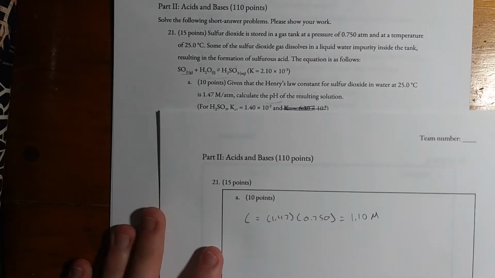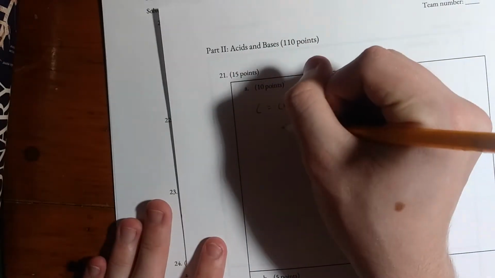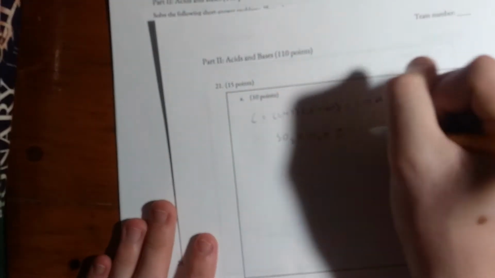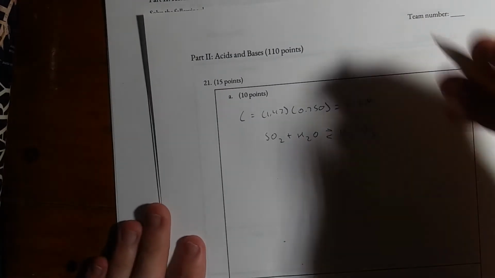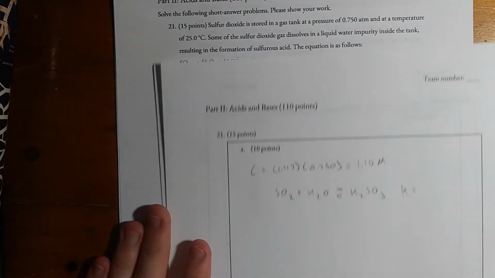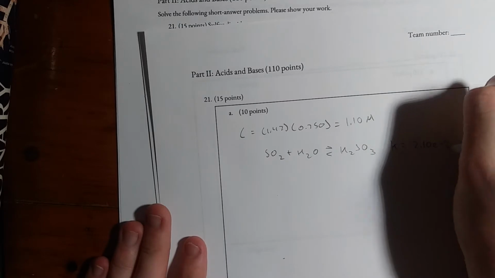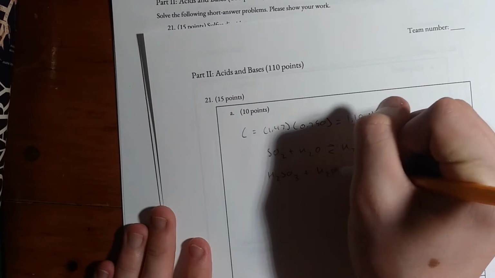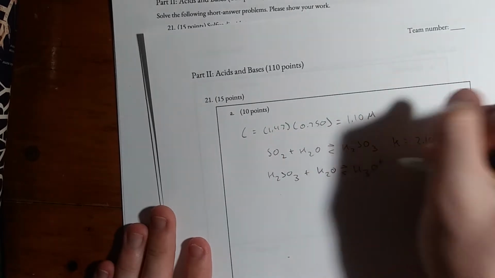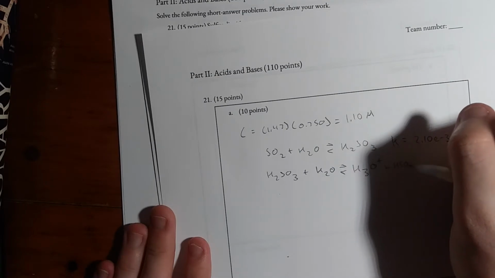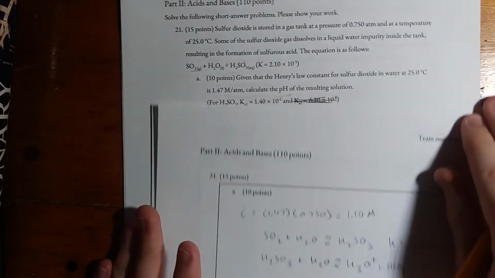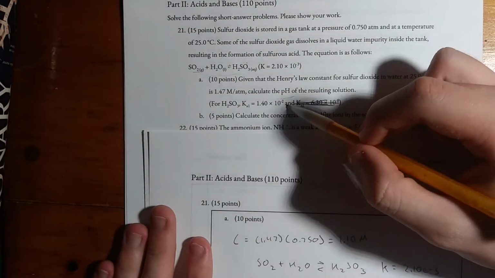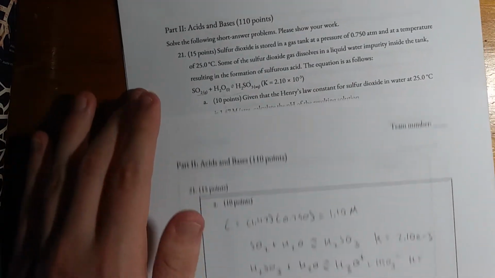So I'm going to write out the two equations and the constants. This is what I like to do in tests. Sometimes in tests I don't have time, but right now I'm going to do it. And this is called an acid anhydride, by the way, if you're wondering what that's called, because it forms acid with water. K is 2.1 e negative 3. Then the other equation we're going to worry about is this dissociation reaction. Sorry if my hand's in the way. 1.4 e negative 2, that's the Ka for this reaction.